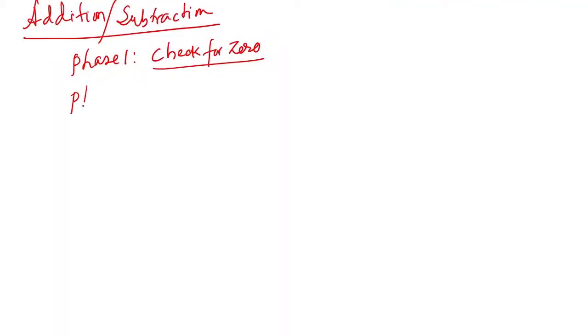Then phase 2, align the significands. That means, if neither is 0, that is x or y both are not 0, then you have to align the smaller number, that is the significand of the smaller number, by shifting it either to the left side or right side.